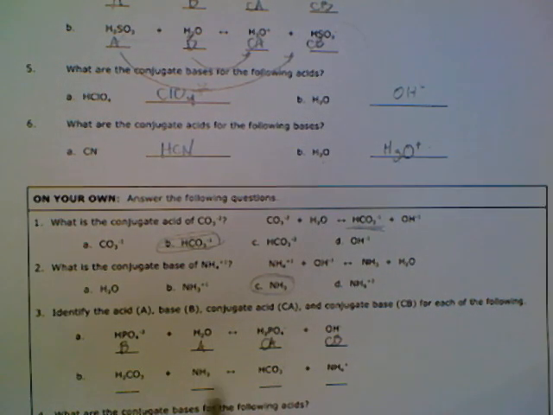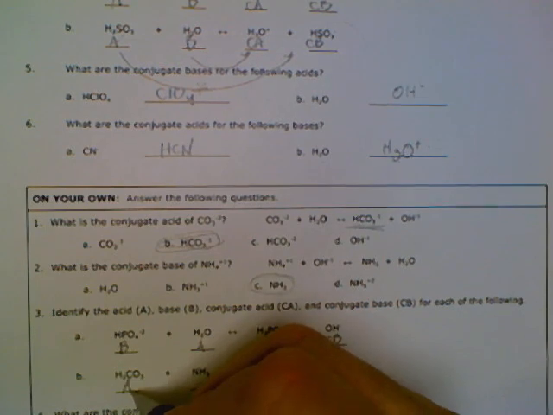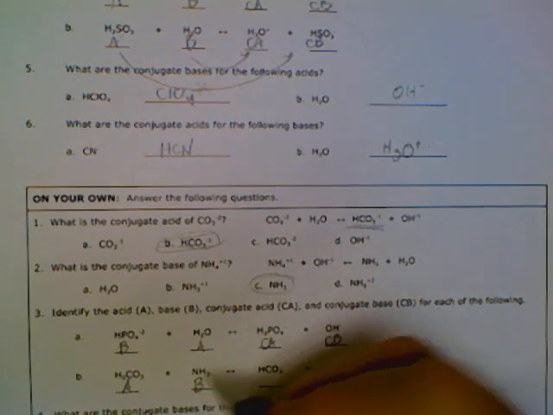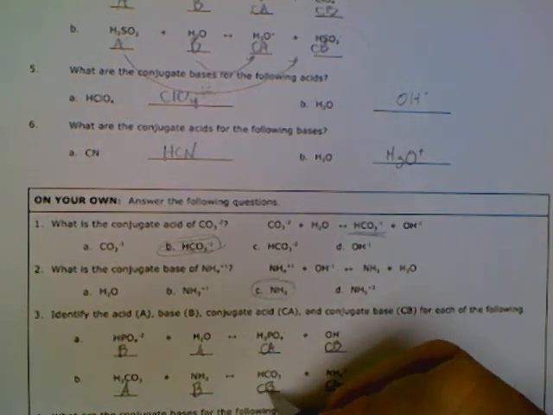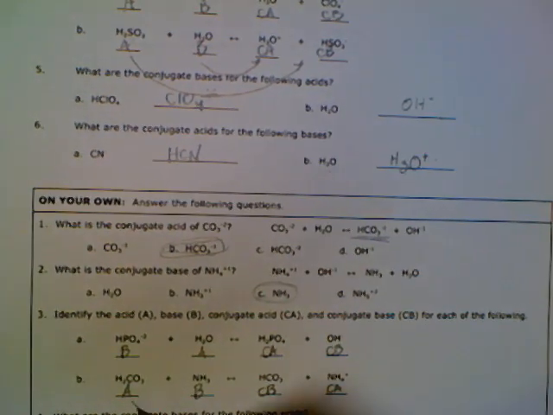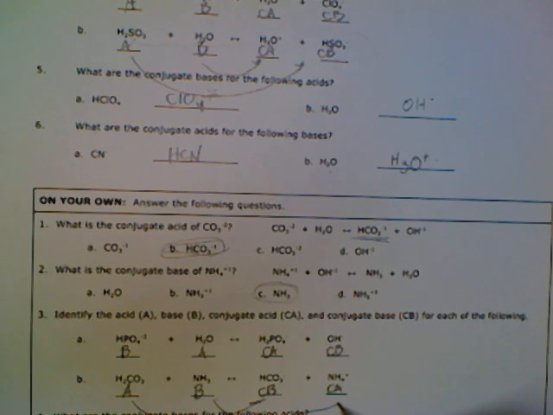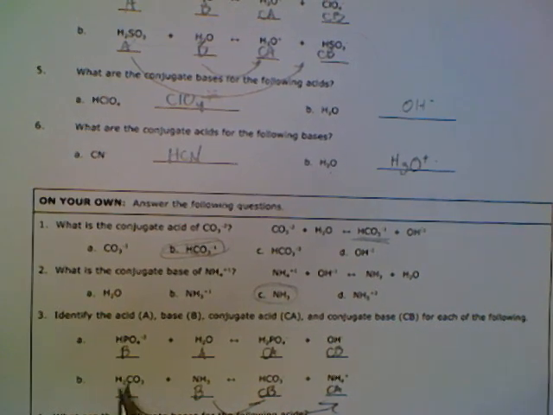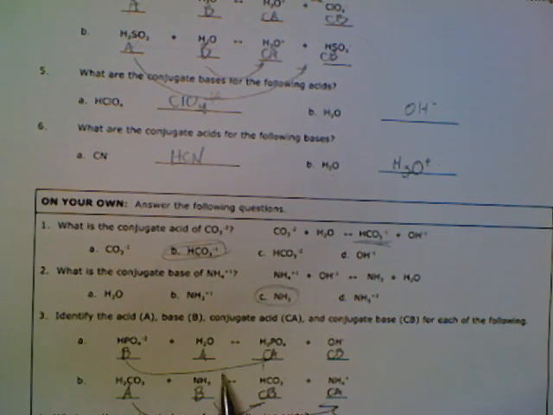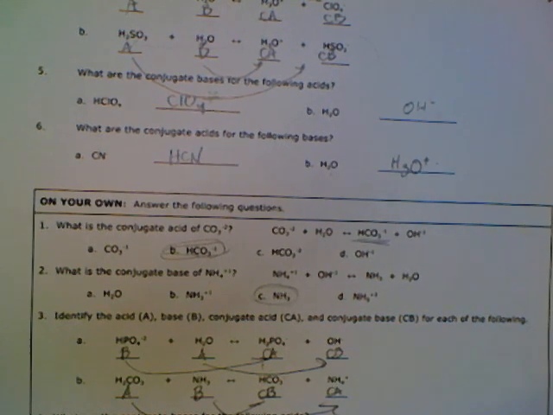H2CO3, HCO3. This is the one that gave away the hydrogen. This is the one that accepted it. Conjugate acid, conjugate base. Remember, acids turn into conjugate bases. Bases turn into conjugate acids. Acids turn into conjugate bases.